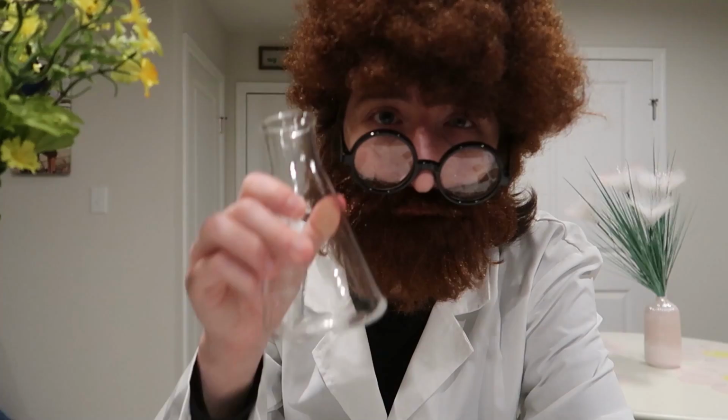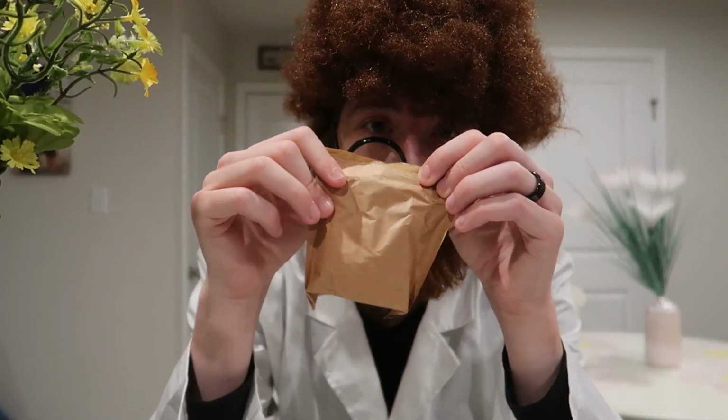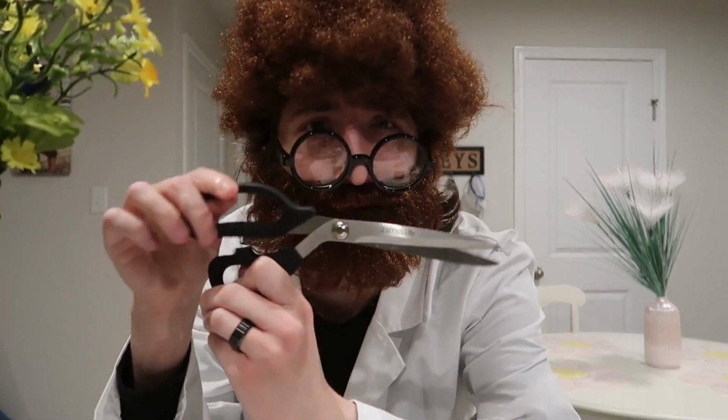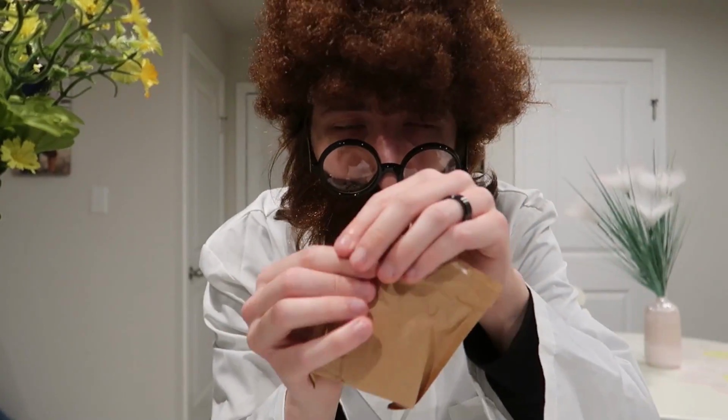All right, so step 1, we're gonna take our beaker. Then we're gonna take our Jello. And then you want to grab some scissors. I forgot to mention that part, but you're going to need some scissors. I've got my scissors right here. Technically, you could probably just rip it in 2 like that, but, you know, it's scissors.